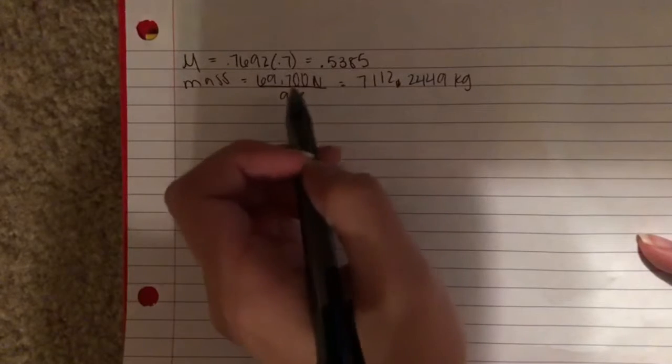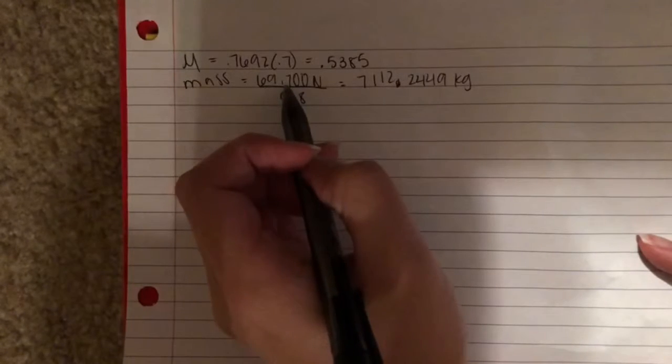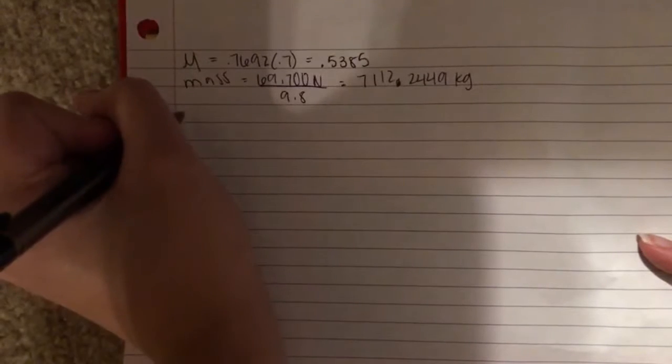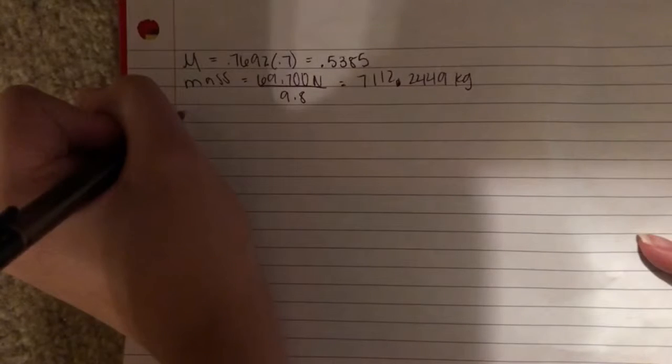To find the force of friction of the car, we multiply the coefficient of friction 0.5385 with the weight of 69,700 newtons, which gives us about 37,533.45 newtons.